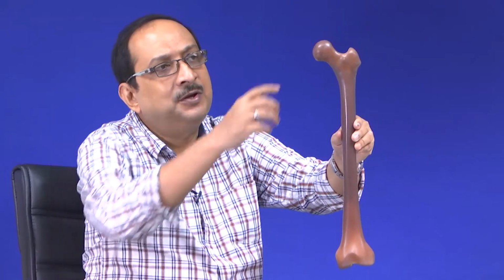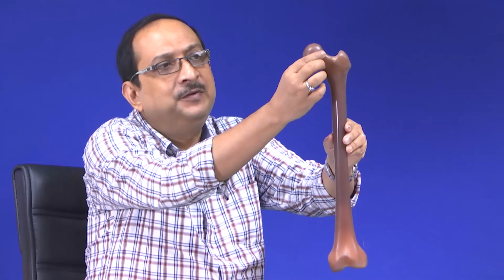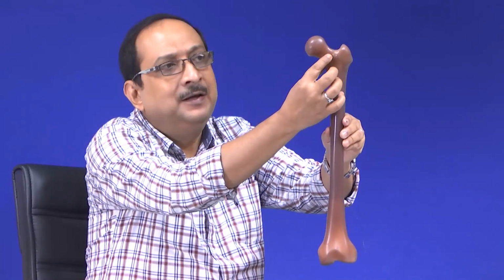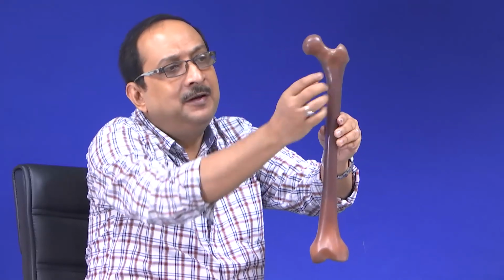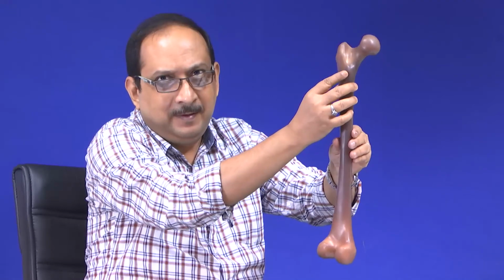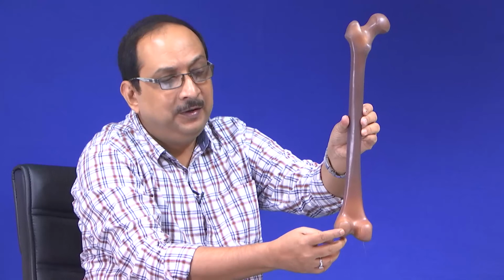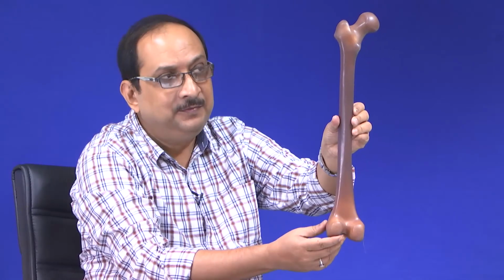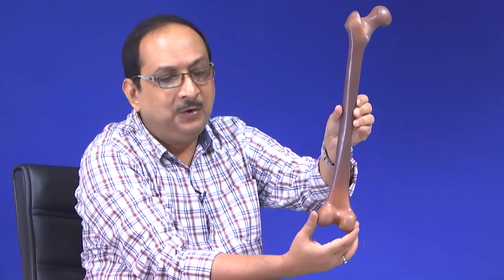You can see here the femur bone consists of the head, femur head, the neck, the greater trochanter and the lesser trochanter. We are moving towards the posterior view. So, we have the condyles, the two condyles of the femur at the distal end.